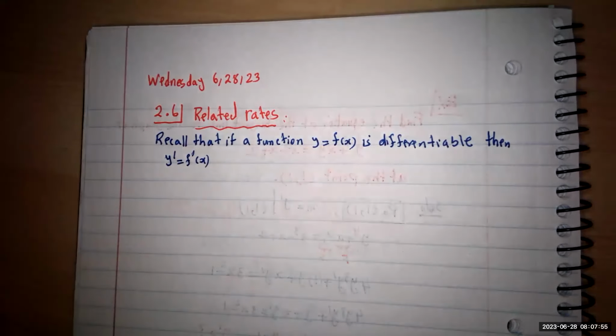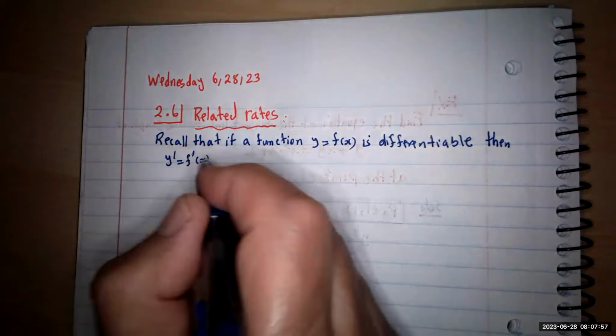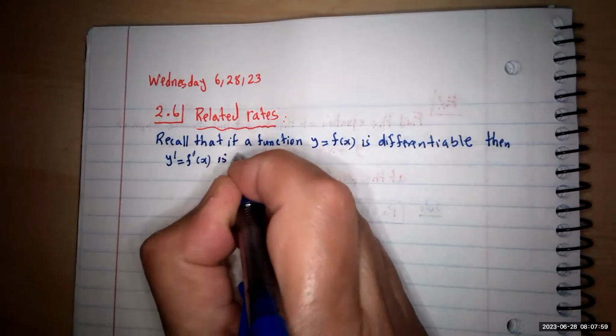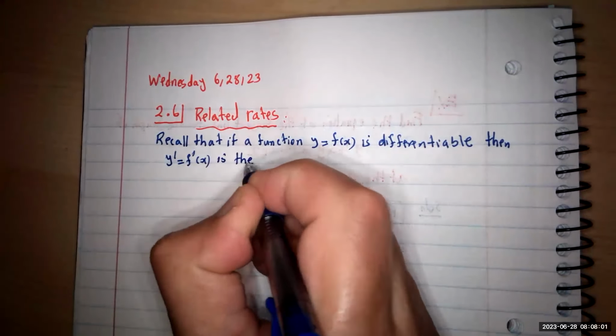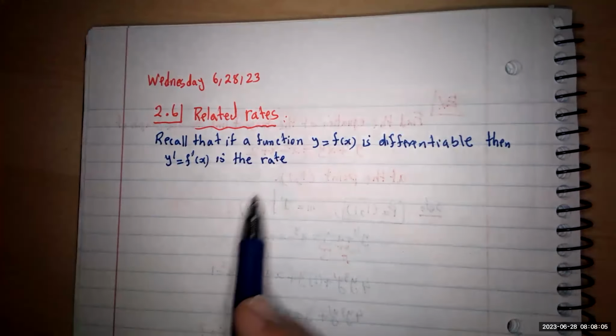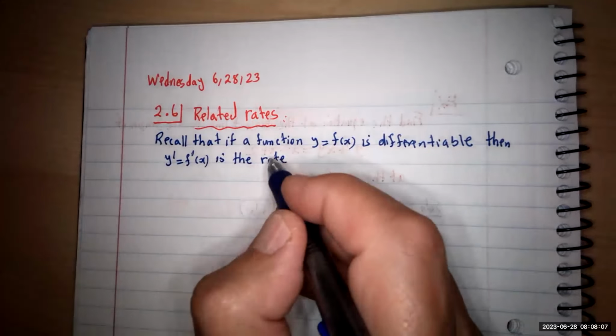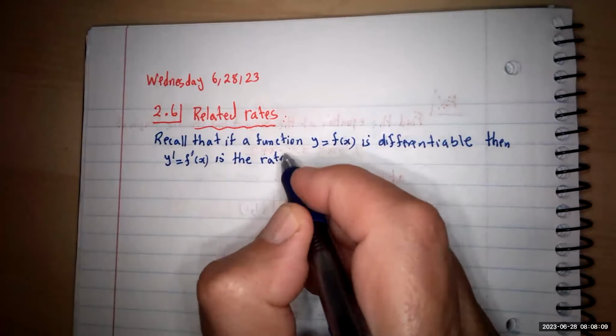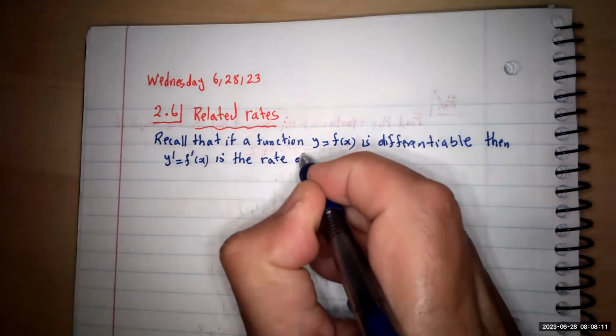Remember, this is the one we call the rate of change. It is the rate of change of the function, or the rate of change of y.